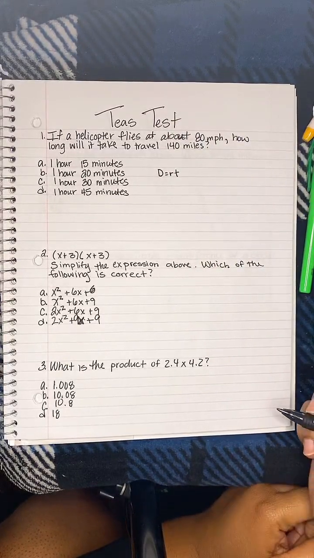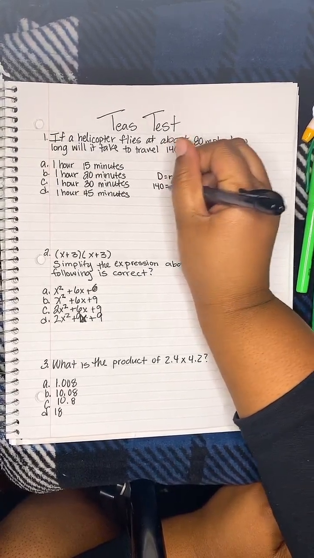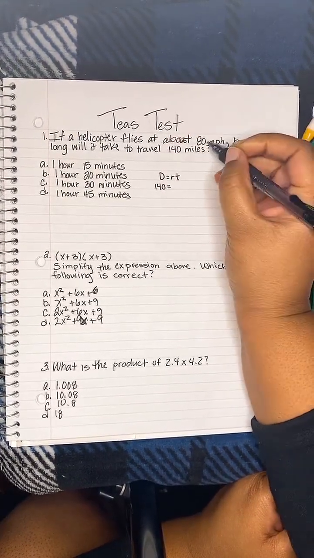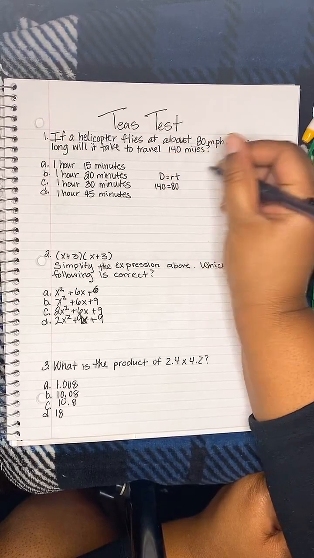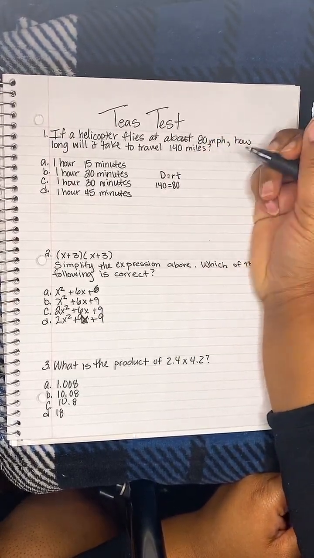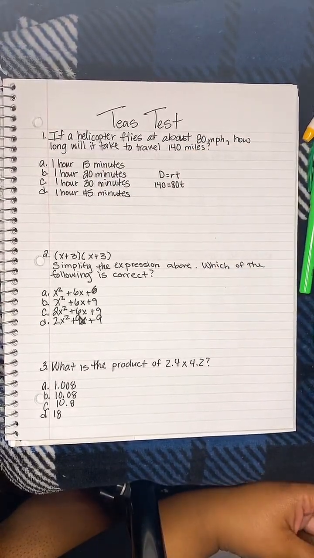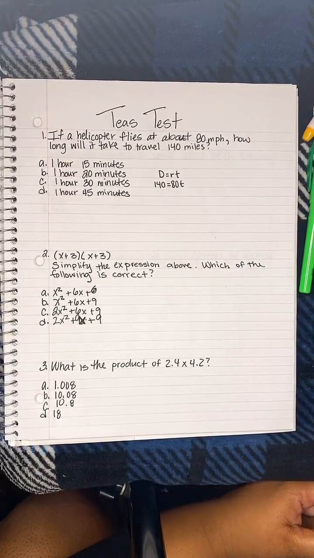So we would do our distance at 140 equals our rate, which is 80, and then times the time, which we don't know. How long? We don't know, so we keep T.